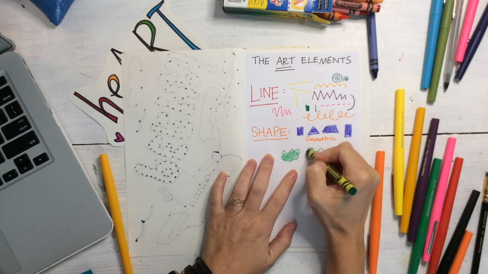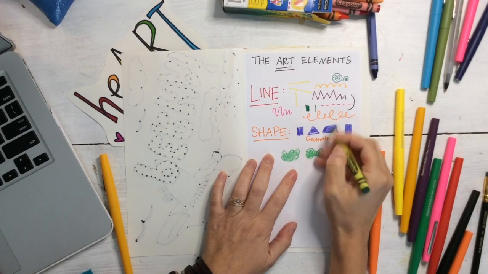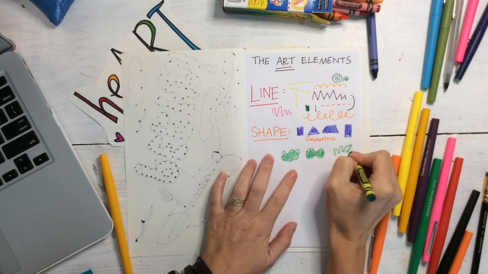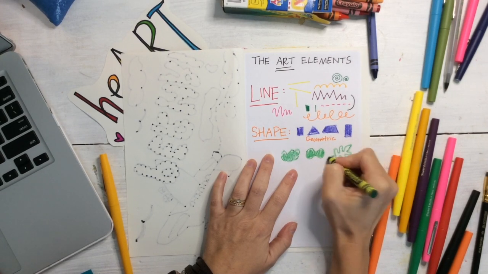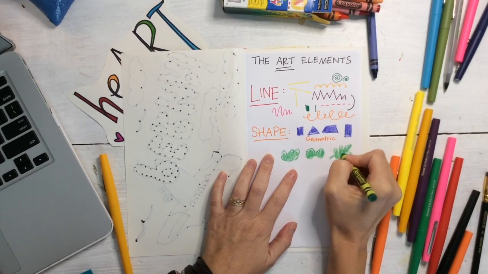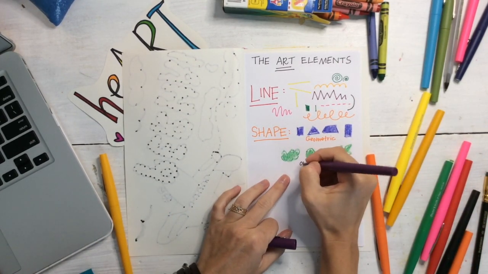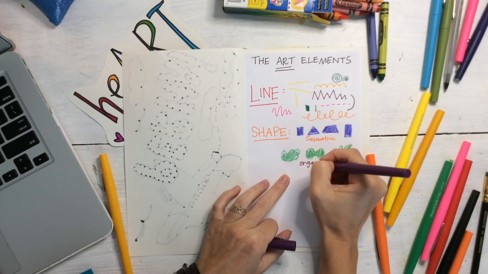Organic shapes are more like a cloud, or maybe the shape that you would see when you're drawing a leaf. It doesn't really have a name, it's more like a blob. So those are important too, so I would like for you to include organic or natural shapes under the word shape too.